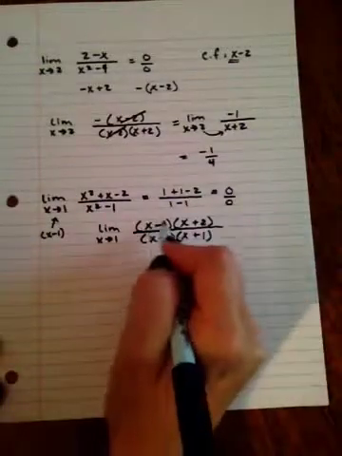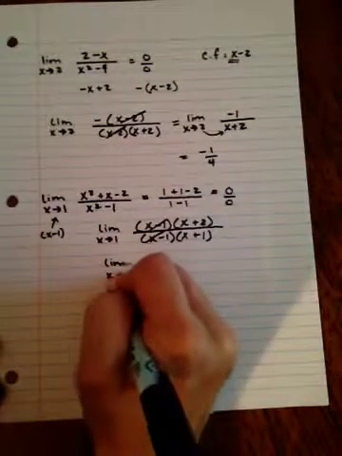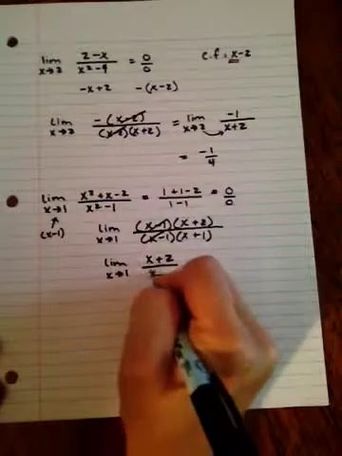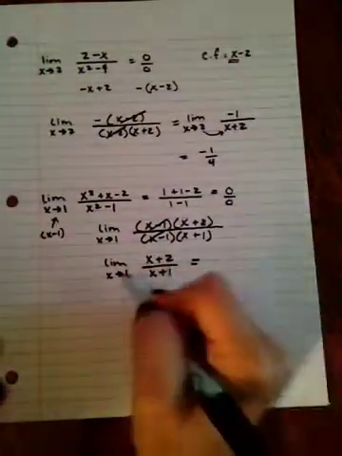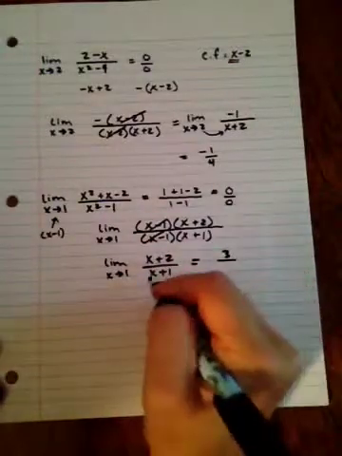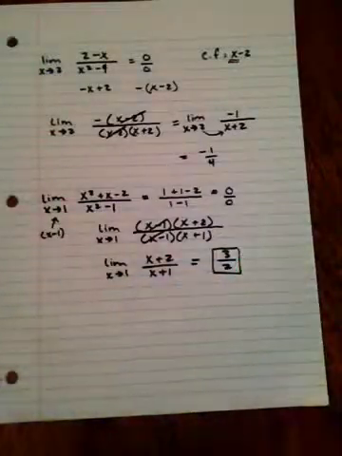And now I can actually cancel my common factor and say that this is equal to the limit as x approaches 1 of x plus 2 over x plus 1. There's no longer a discontinuity, and I can just evaluate my limit. So 1 plus 2 is 3. 1 plus 1 is 2. And the answer to the limit is 3/2.